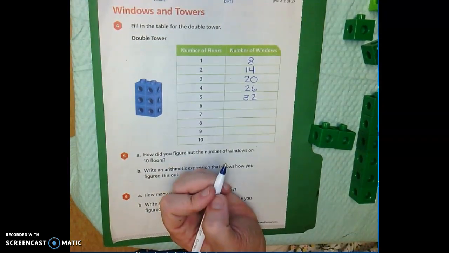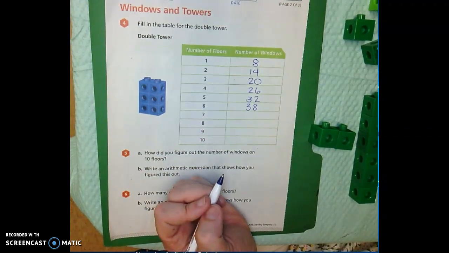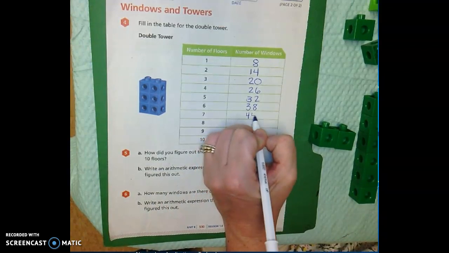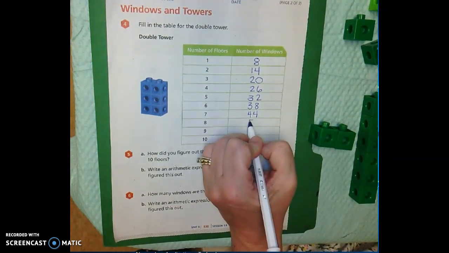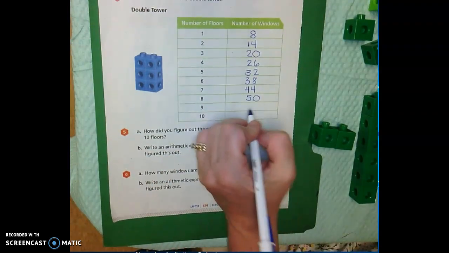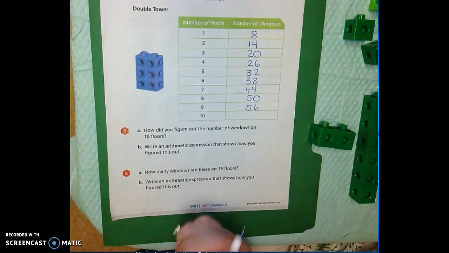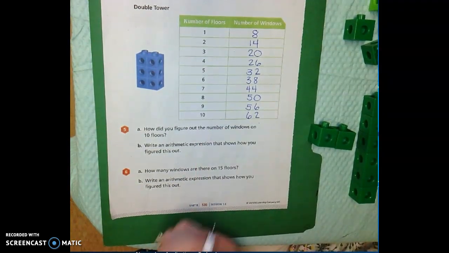The sixth floor is 38 windows. The seventh floor is 44 windows. The eighth floor is 50 windows. The ninth floor is 56 windows. And the 10th floor is 62 windows.